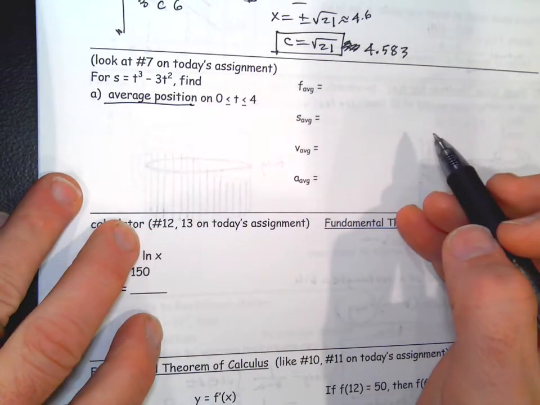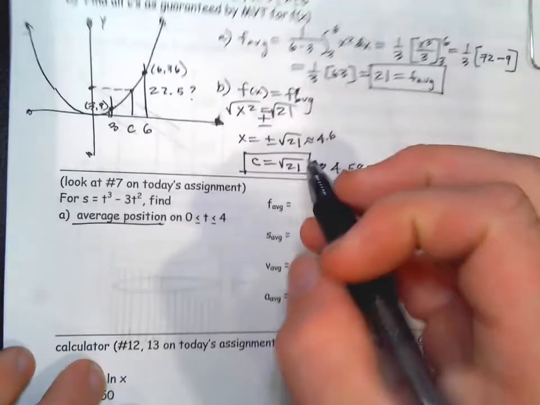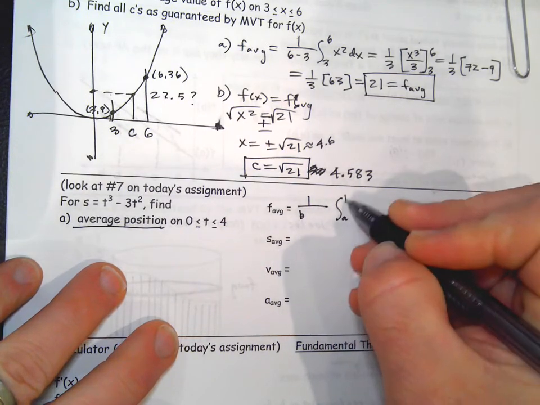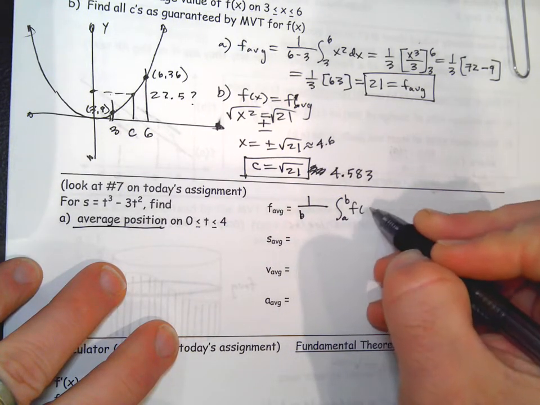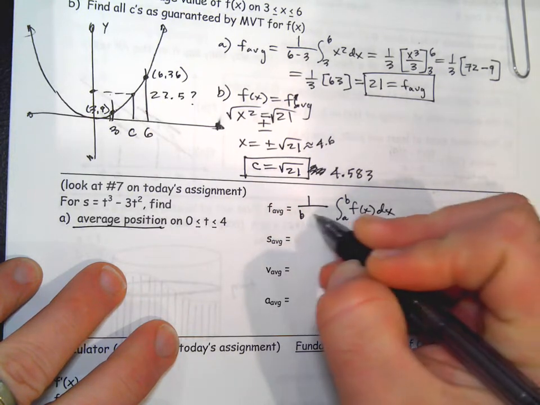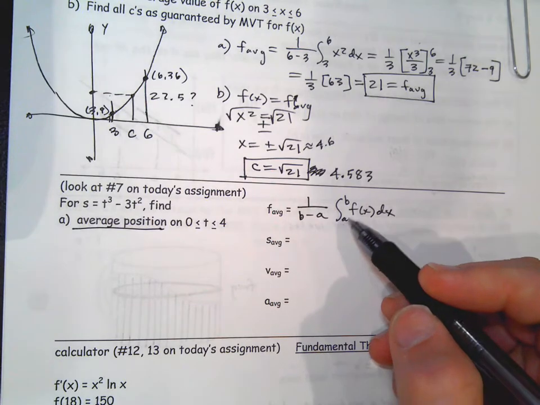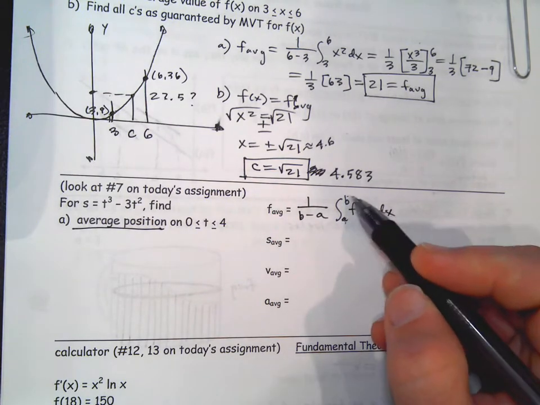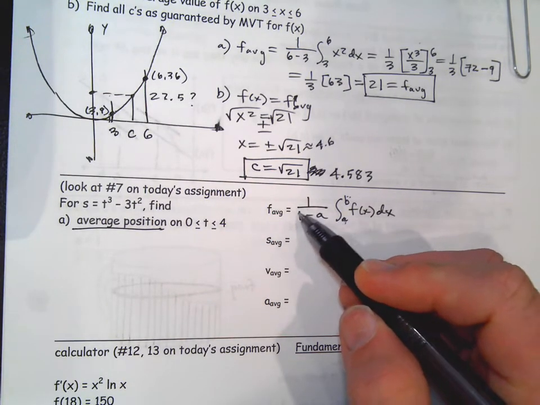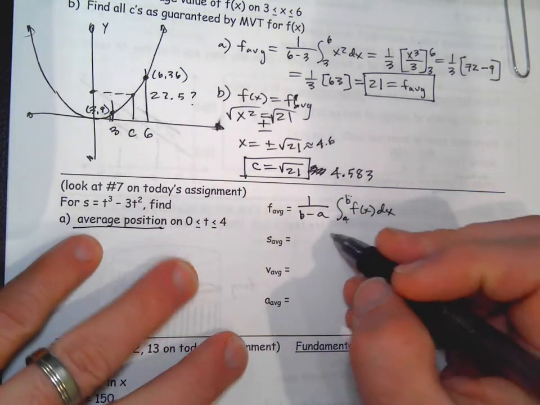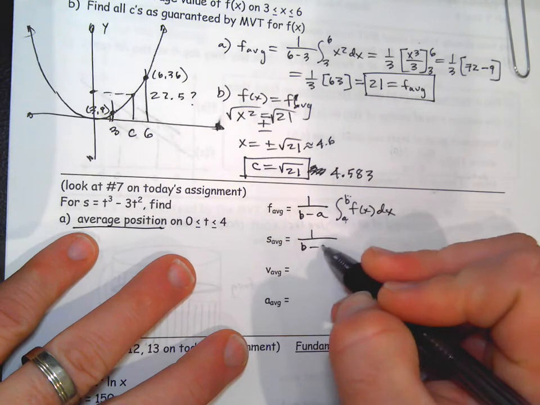Average position. Well, if you want f average in general, mean value theorem, you're going to integrate the function from left to right, and then you're going to divide by the base of the rectangle. Now, if you're wondering whether it's a minus b or b minus a, it's smallest to biggest, left to right, and here you want to do bigger minus smaller. This should always be positive. We could use this idea for average position.